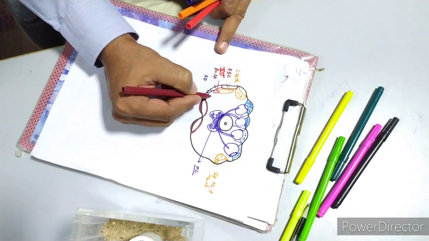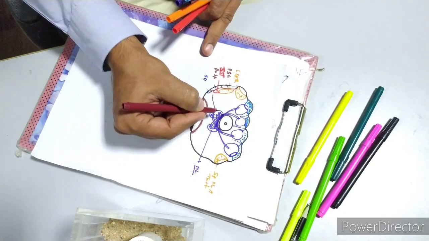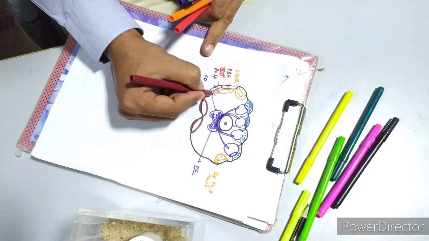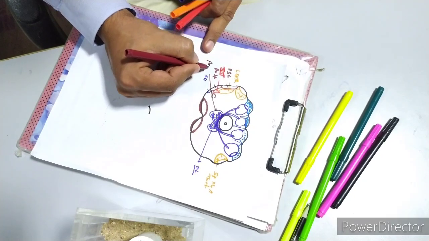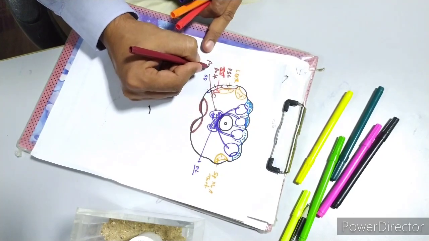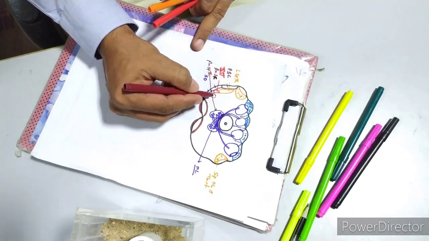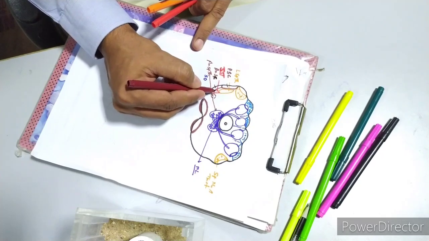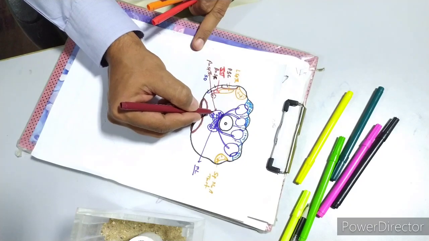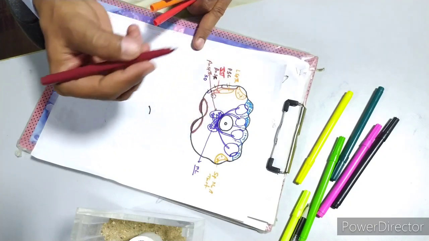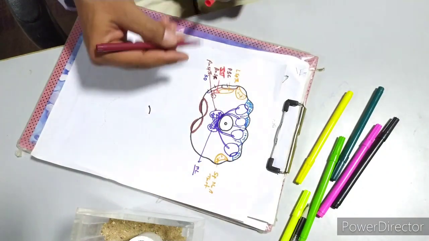The fibers of the anterior spinothalamic tract, from now onwards, ascend through the medial lemniscus system. This anterior spinothalamic tract, present anterior to the spinotectal tract, ascends upward and merges with the medial lemniscus, and they now run along the medial lemniscus system. Clear? So these are the sensory tracts.